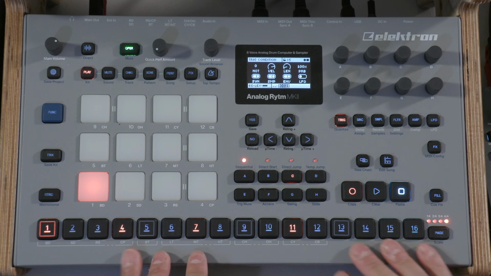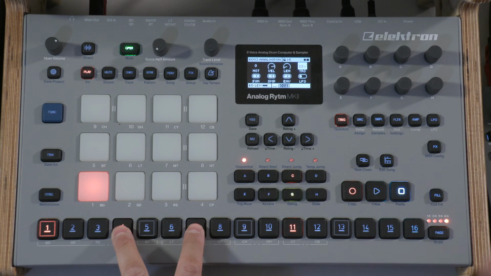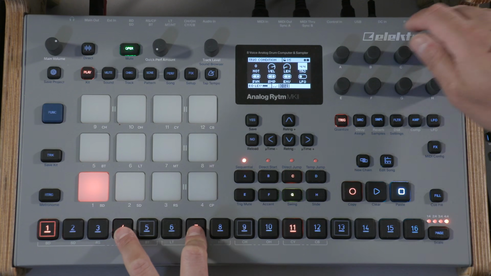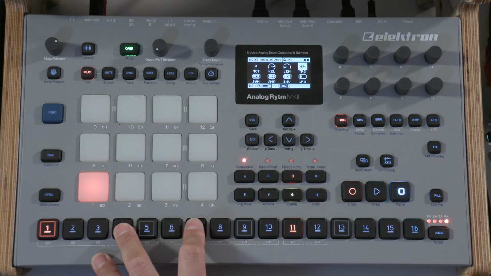Well, for demonstration's sake, I'm going to show you something. Say you want these to trig, say 33% of the time or so, but you want to make sure that they trig together. So hold them both down, and then we're going to utilize the ratio trigs here.